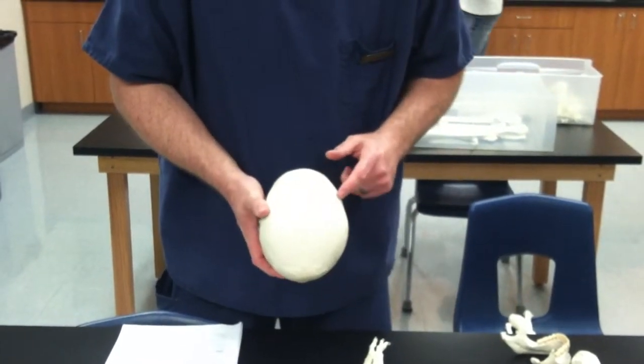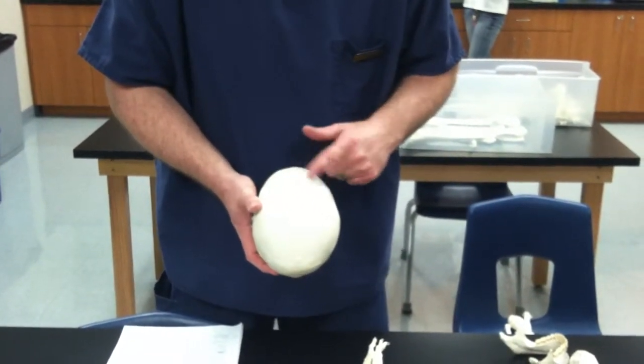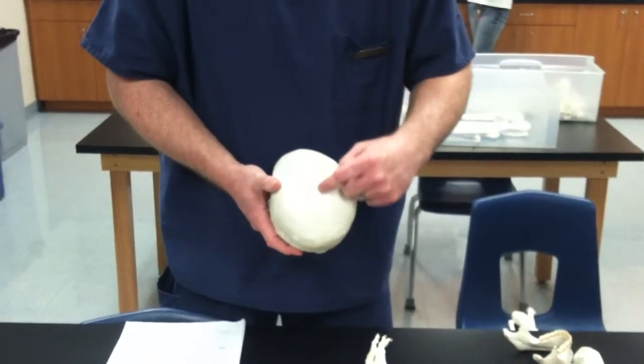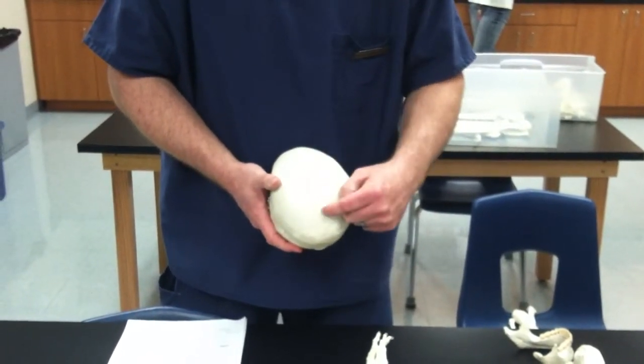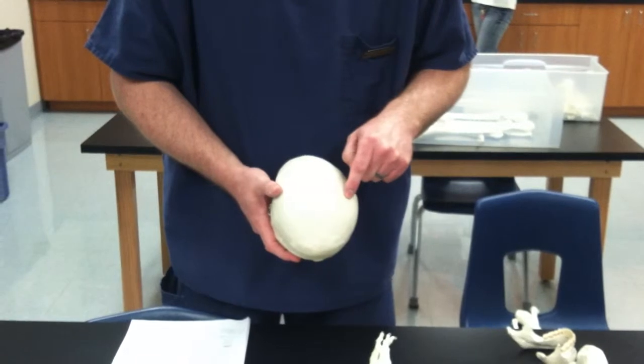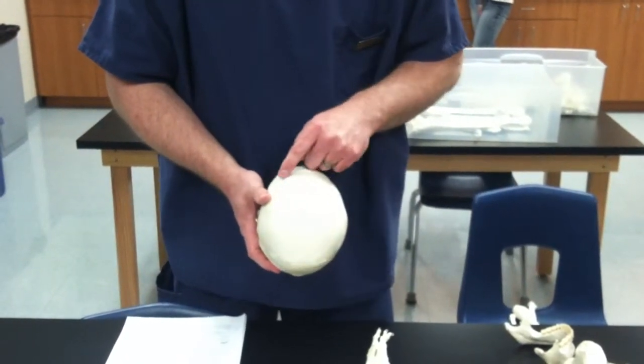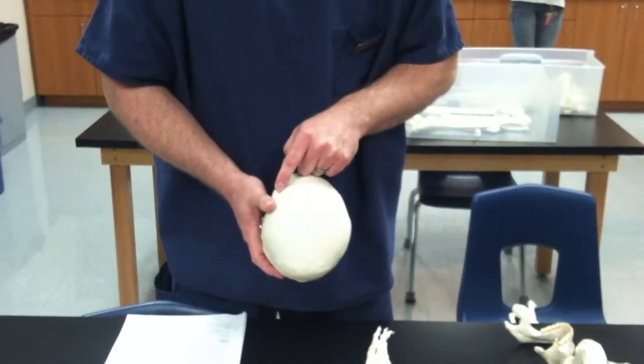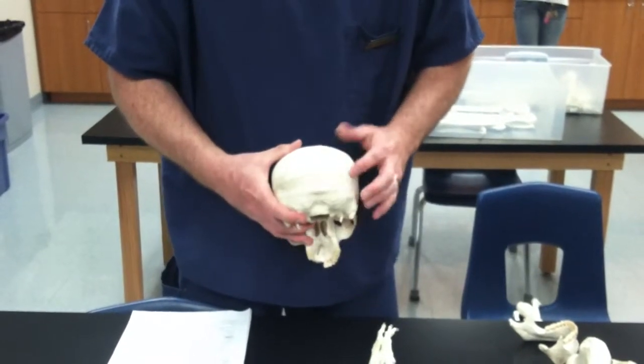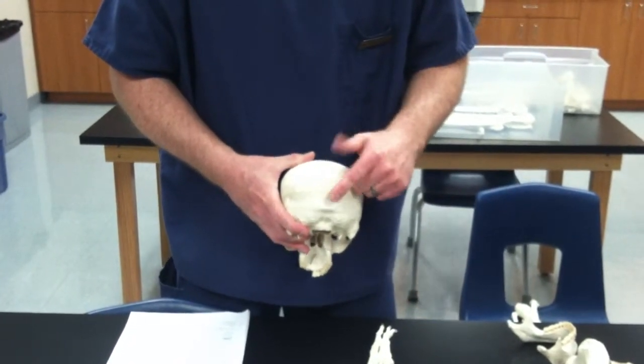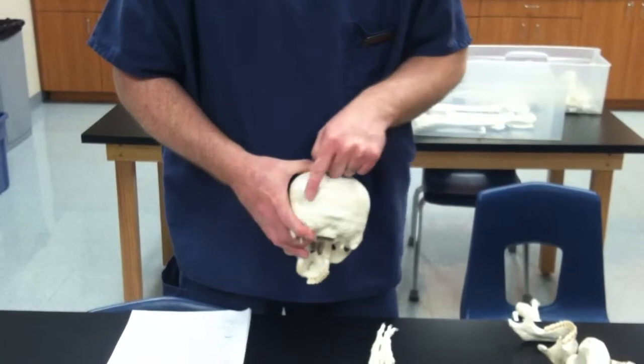We have sutures. We have the frontal suture, which separates the frontal bone from the parietal bones. We have the sagittal suture, which falls along the sagittal plane and separates the two parietal bones. The frontal suture is also more commonly called the coronal suture. Over here between the parietal bones and the occipital bone, we have the lambdoidal suture, or the lambdoid suture.